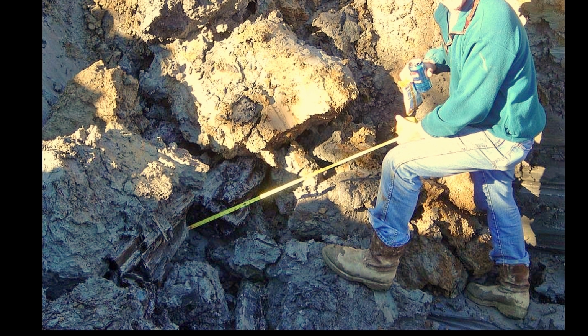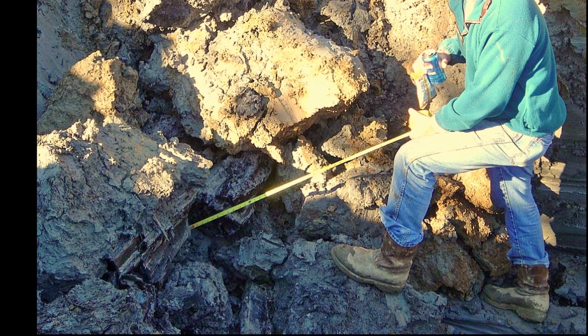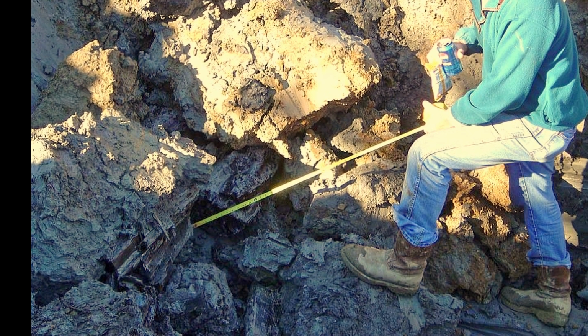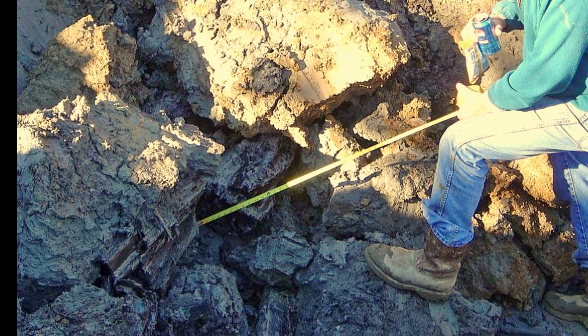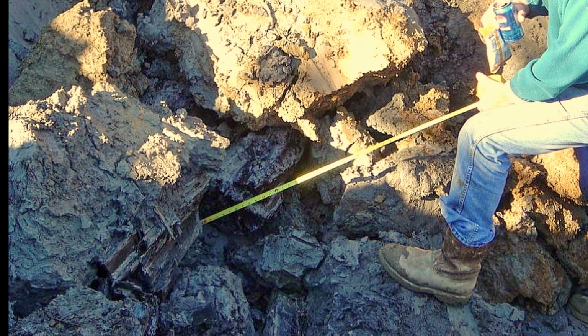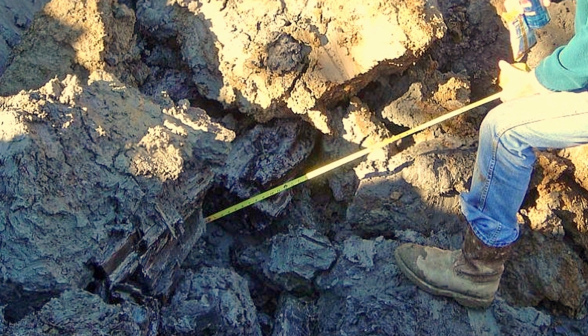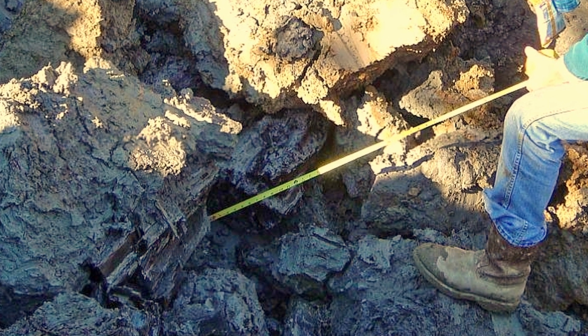Here's a close-up photo that shows one of the log drains that was buried 8 feet underground. The log drain ran the entire length of the field. The logs were perfectly preserved and the water was still flowing underground in the spaces between the logs.